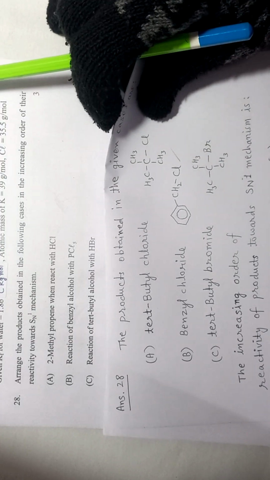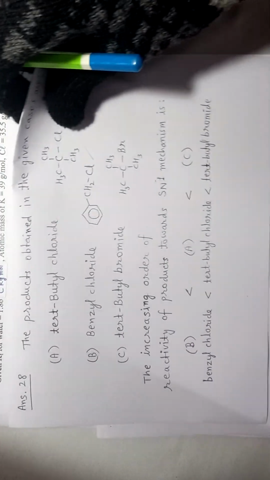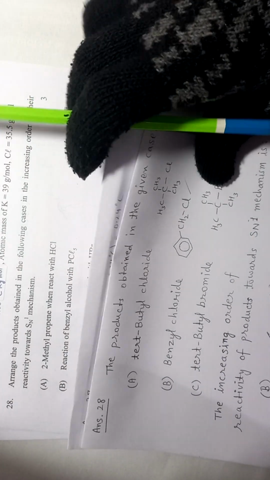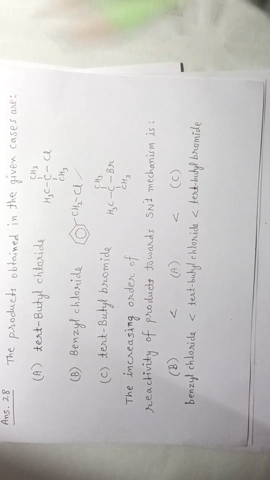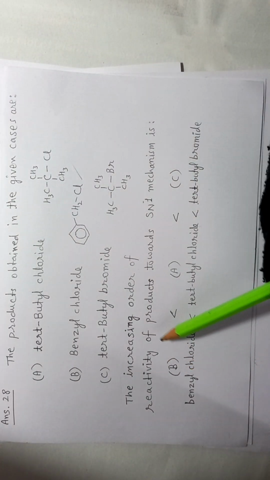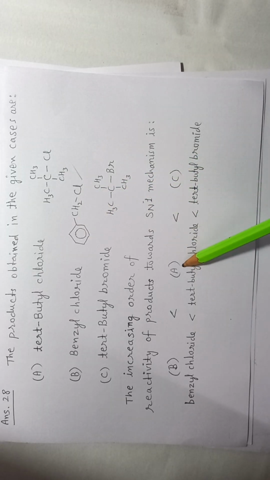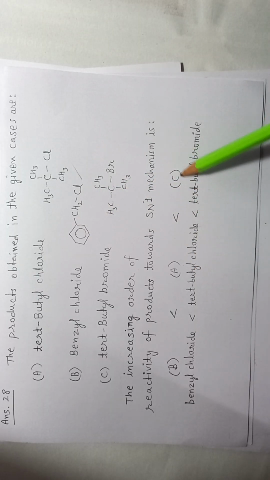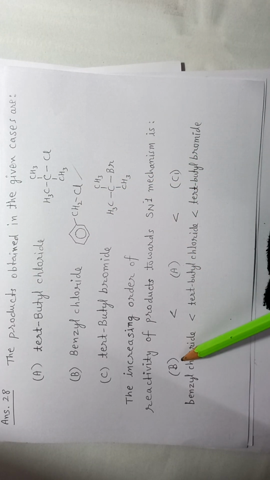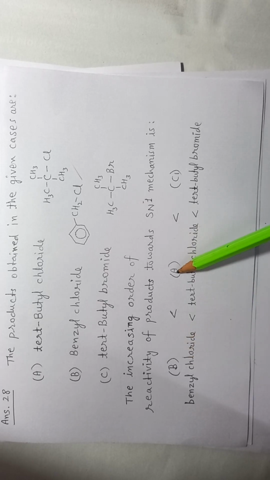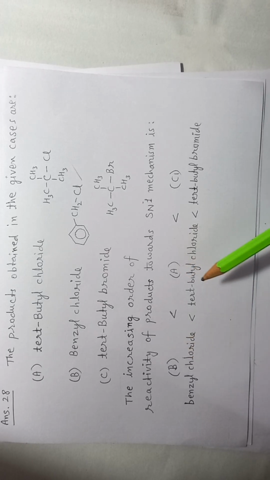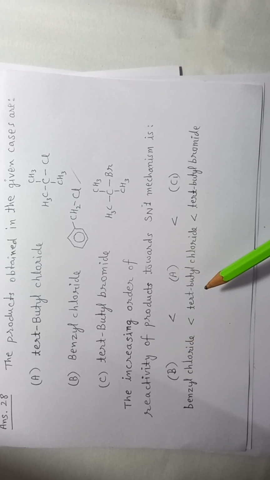Now, increasing order of reactivity. So this is the demand of the question. You have to just arrange these in increasing order of their reactivity. So this is the right answer, students. First is B, this benzyl chloride, then A, and then C. This is most reactive and this is least reactive, and A is of intermediate reactivity. Now the reasons have not been asked.